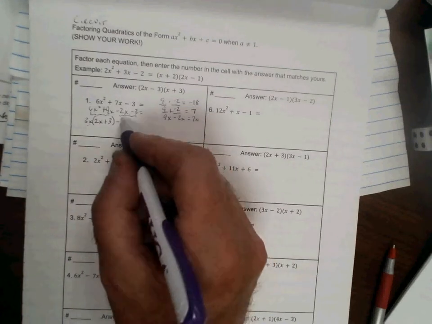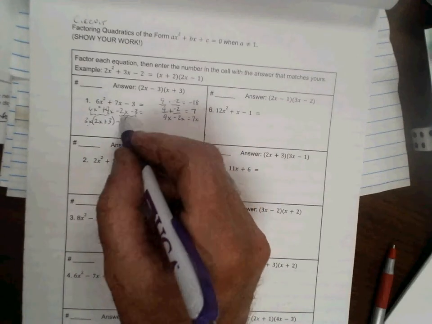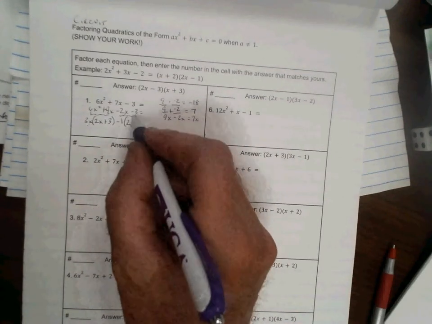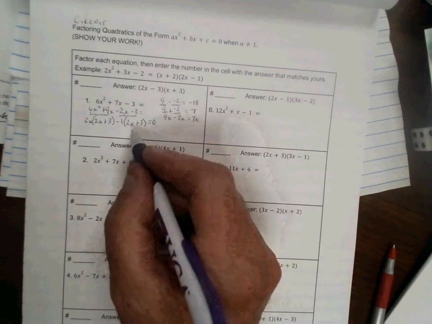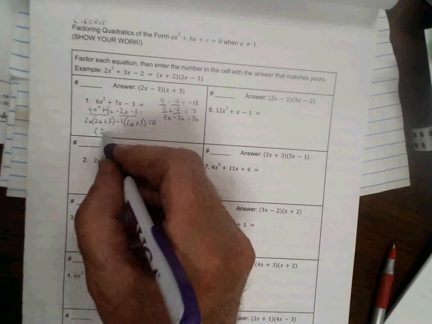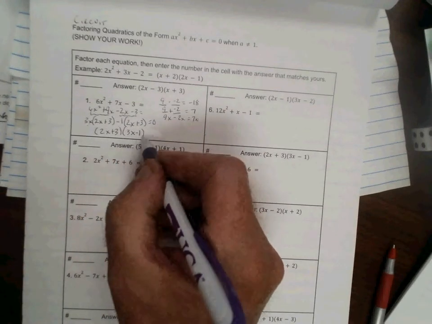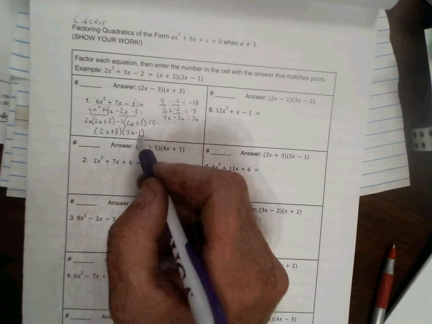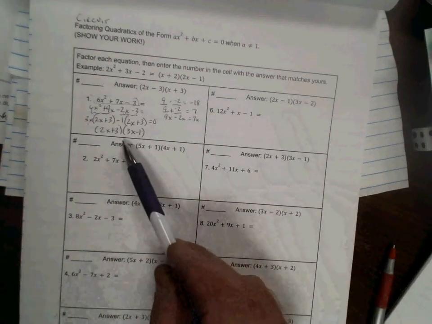Now there's no common factor that we see here, but there's always a common factor of 1, so I'm going to pull out a negative 1. And I'm going to ask myself what times negative 1 makes negative 2x, and that's 2x. What times negative 1 makes negative 3, and that's plus 3. So I have my common factor now of 2x plus 3. And now the outside was 3x minus 1. So this factors to 2x plus 3 times 3x minus 1.